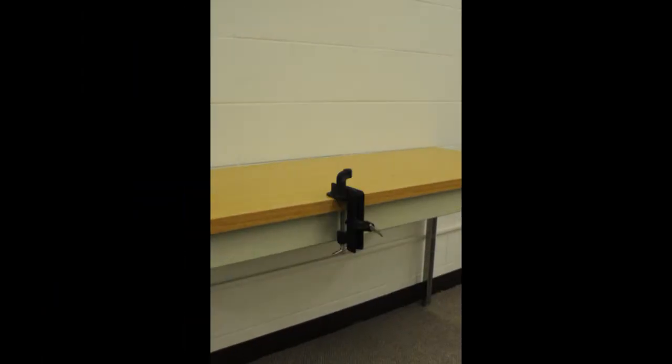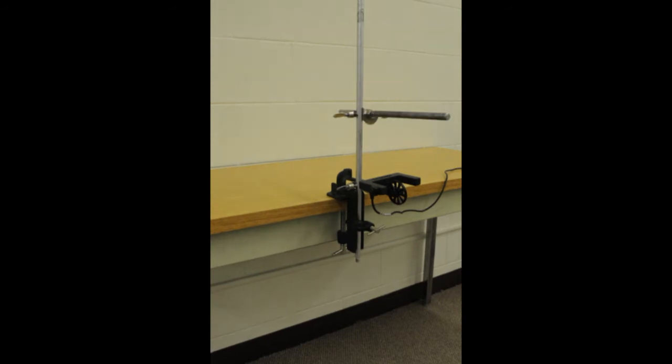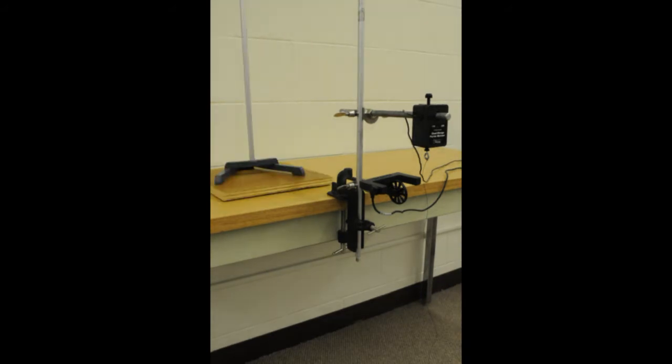A post is placed vertically in a table clamp. A smart pulley is attached near the base. A force sensor is mounted facing downward above the smart pulley. A platform of wood beneath a table stand puts the wheel at the same height as the smart pulley.